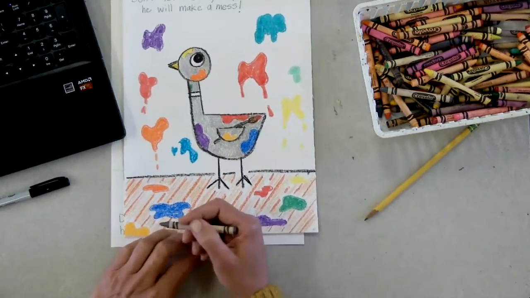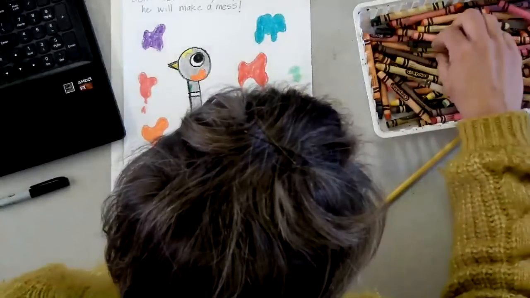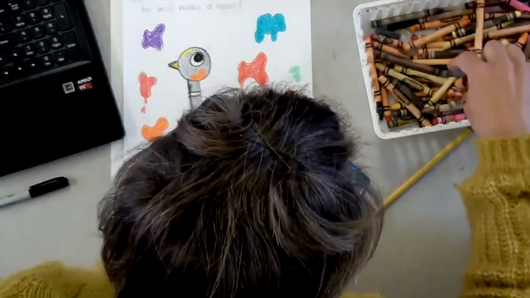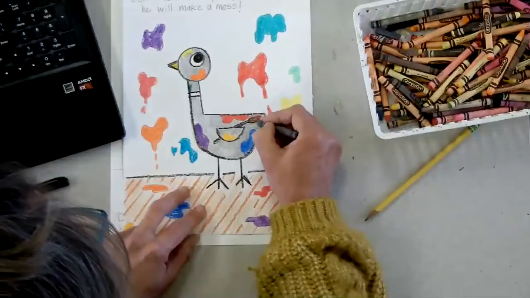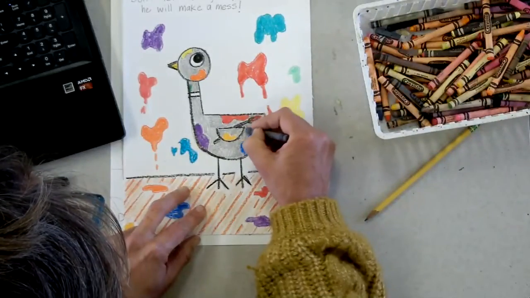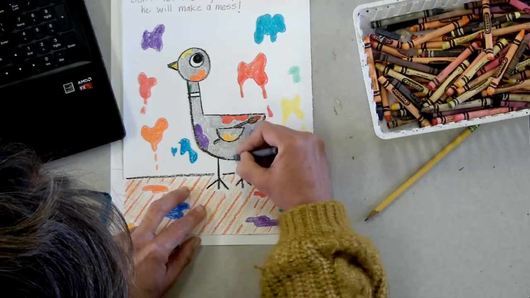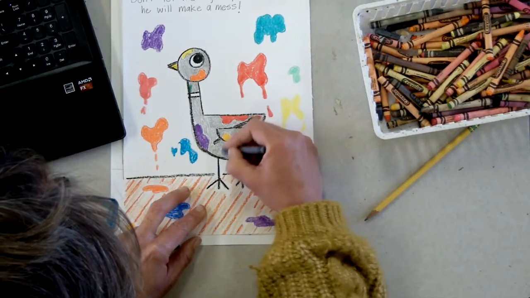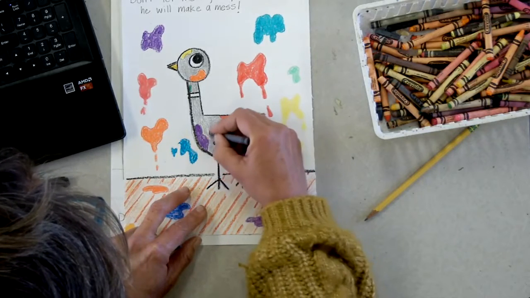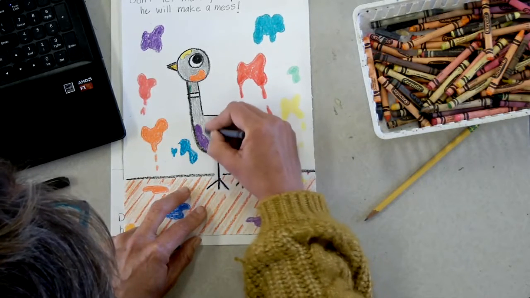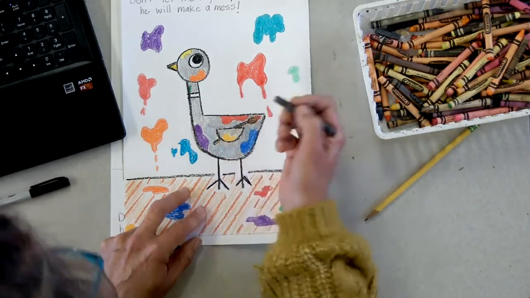All right. So there's my pigeon. And if I really wanted to, I could find a blue color, and I could kind of go very lightly over the top to make that blue-gray color, but that's up to you. Because with many art materials, you can mix colors with crayons, you can mix them with markers, you can mix them with colored pencil.